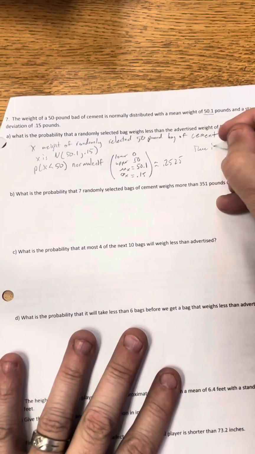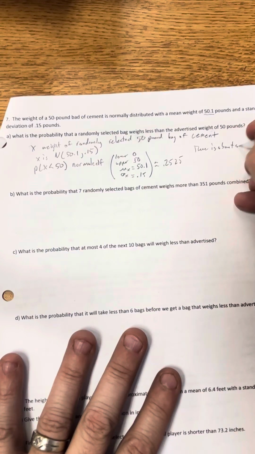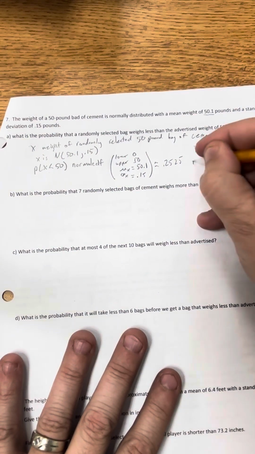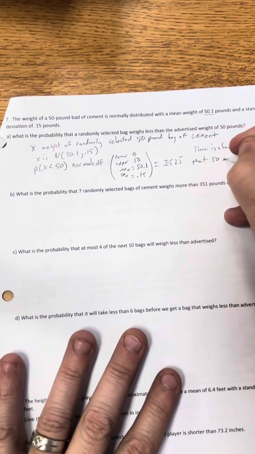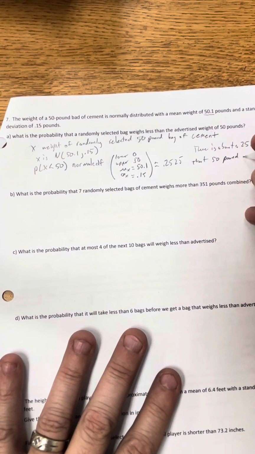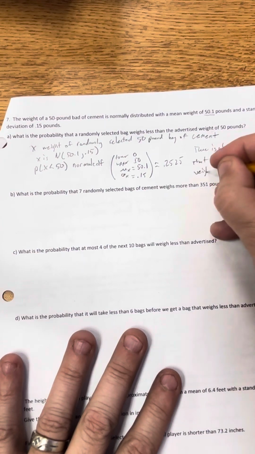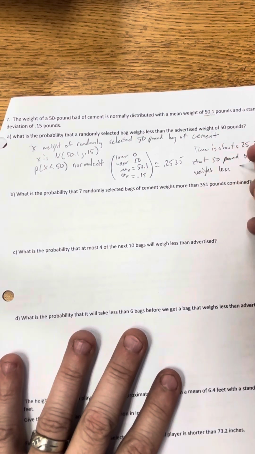So there is about a 25.3% chance that a 50-pound bag of cement weighs less than advertised.